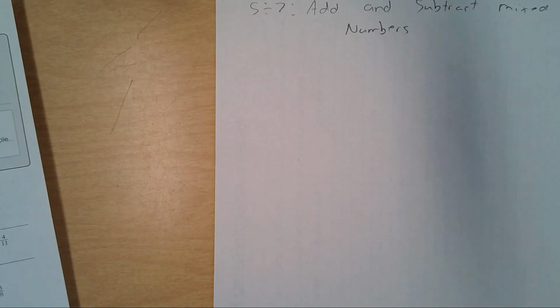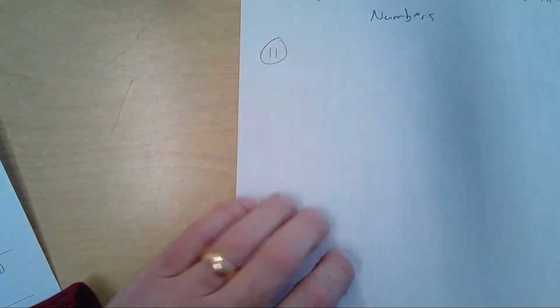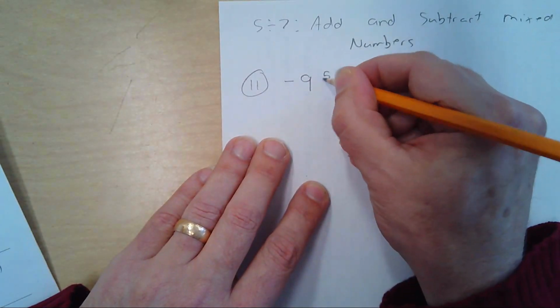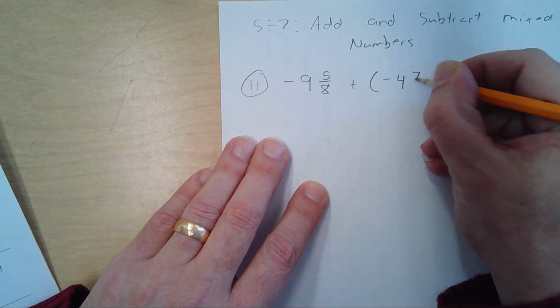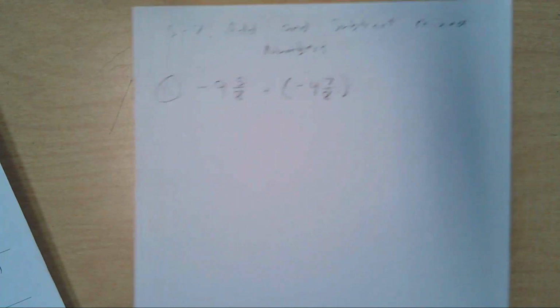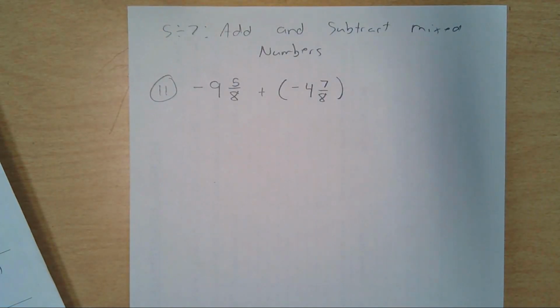So let's look at number 11. I got negative 9 and 5/8 plus a negative 4 and 7/8. So these are additions, so we don't have to rewrite anything. They're already in the form that we want. And now it's just a matter of deciding, are the signs the same? Are they different? What do I got to do? I see the signs are the same.